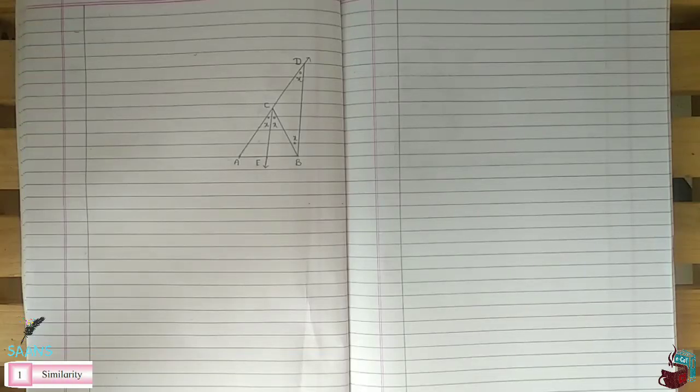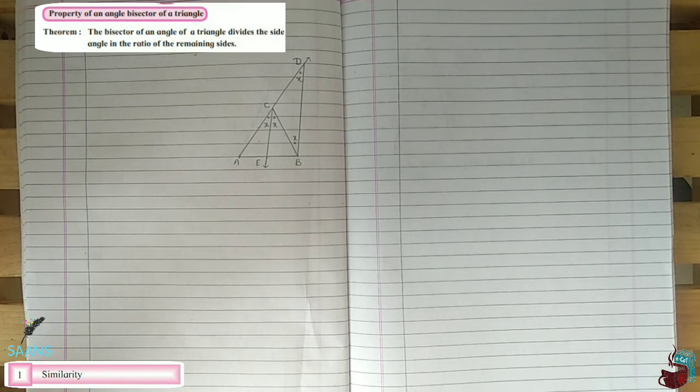Let's continue with similarity. Now we're going to deal with the property of the angle bisector of a triangle. In this, let's solve the theorem. First, the property of angle bisector, and as we go further you will understand what all we are going to be doing. So let me read the statement.